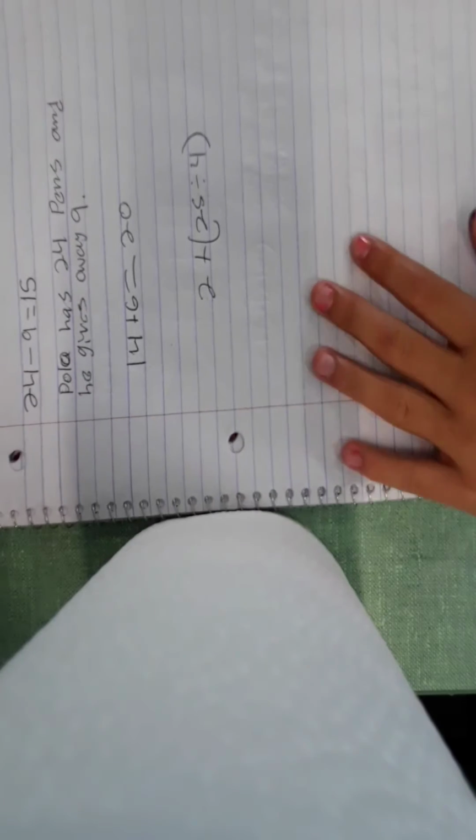And 25 divided by 4. Done. That was it. That was our cool expression, right? And then we have write a numerical expression, then write words to match the expression.